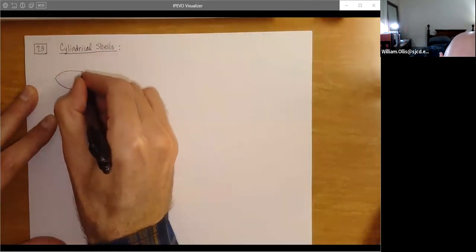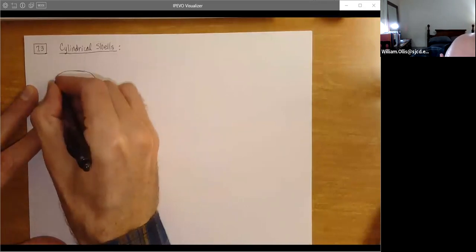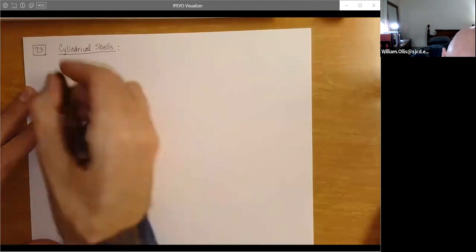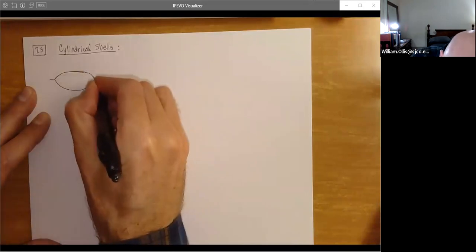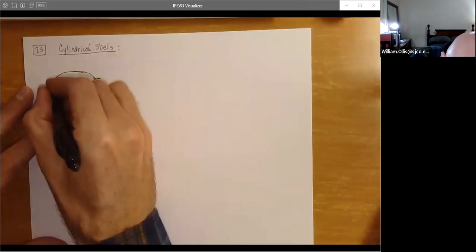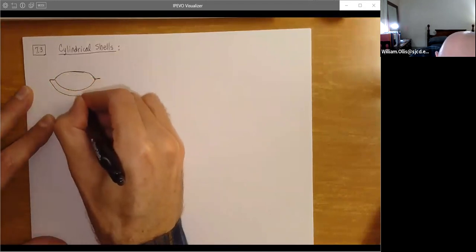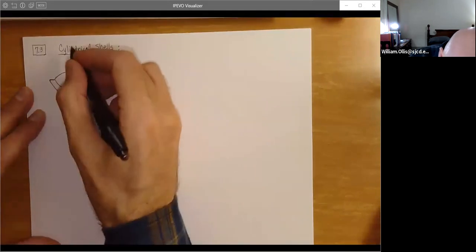So we'll do an inner cylinder and then an outer. Just a little bit of artwork here. Maybe not the best.